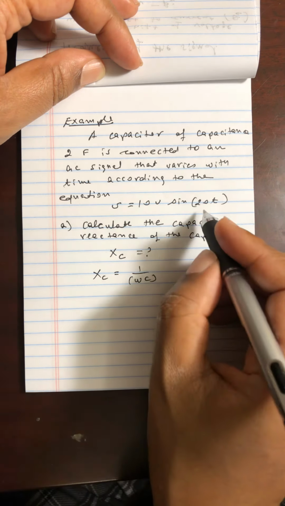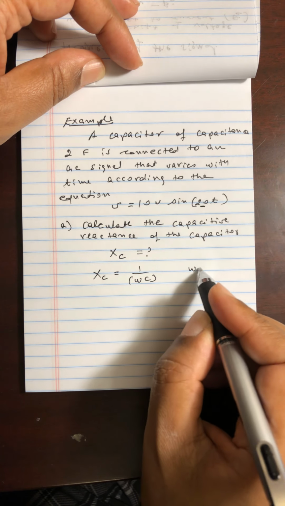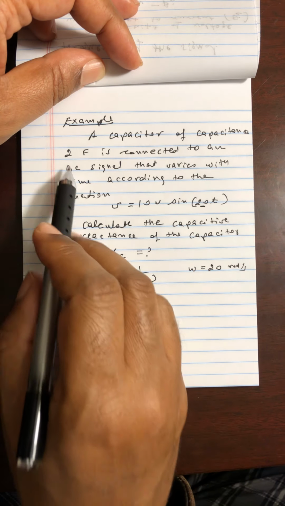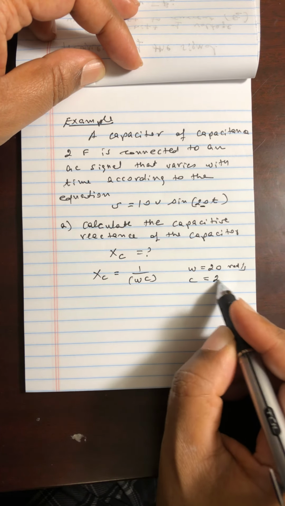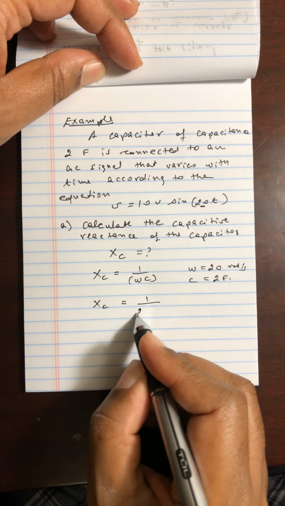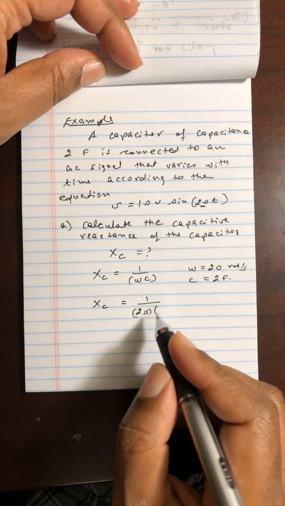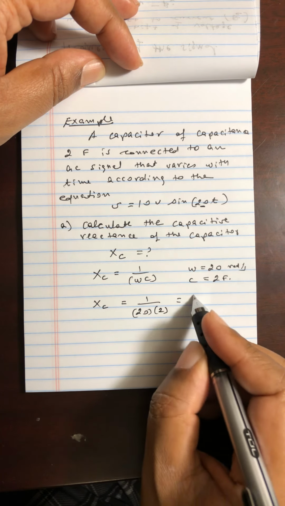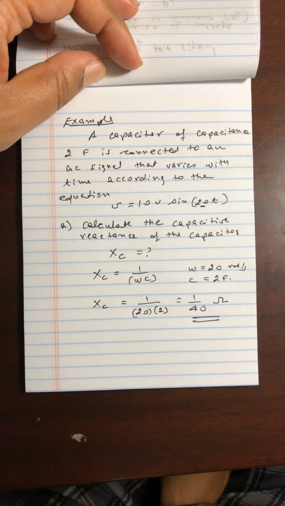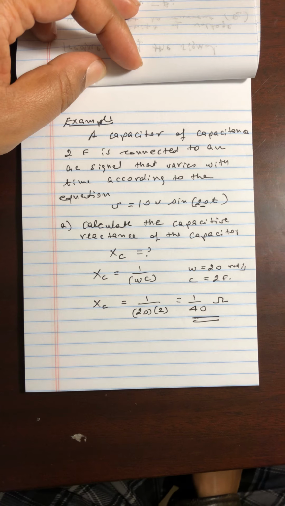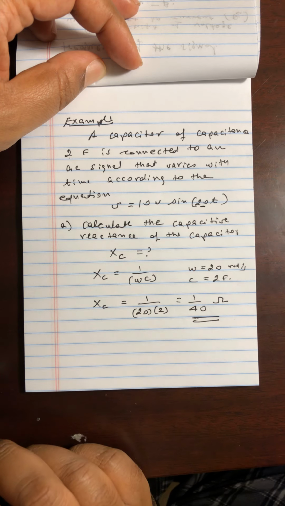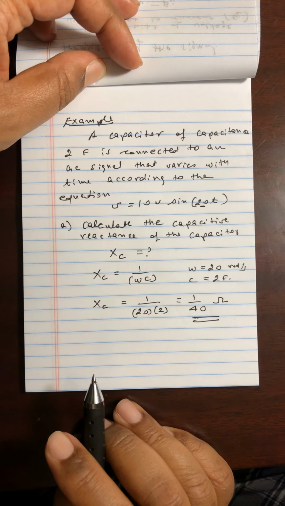Okay, so this is the angular frequency, omega, that's 20 radian per second, and the capacitance we're told is 2 farad. Okay, so the capacitive reactance is 1 over 20 times 2, or 1 over 40 ohms. Okay, so the capacitive reactance, which is basically the resistance of the capacitor, is 1 over 40 ohms.